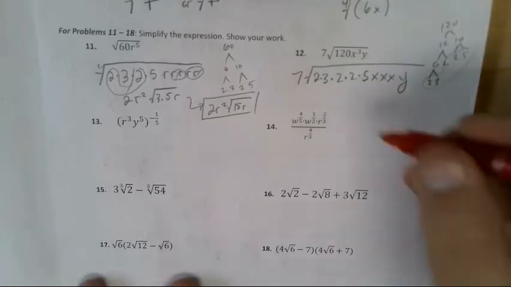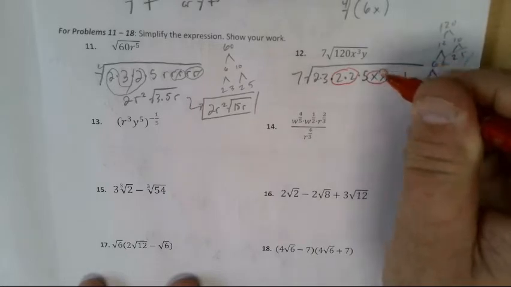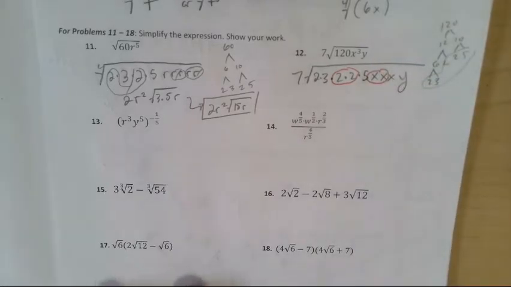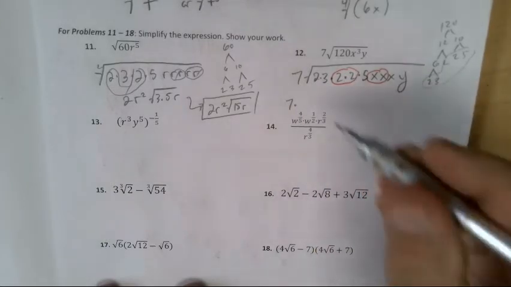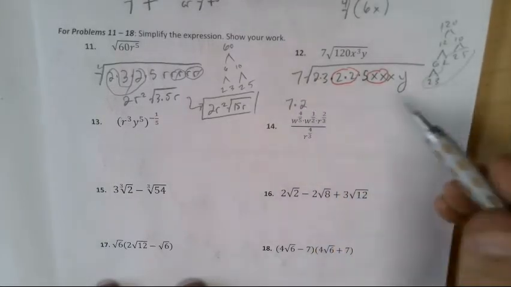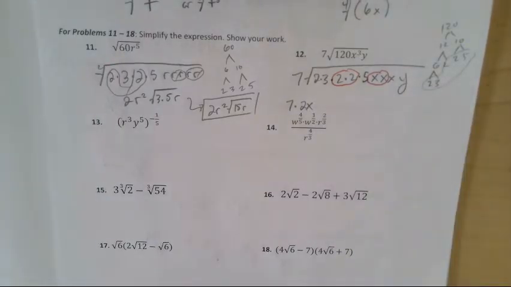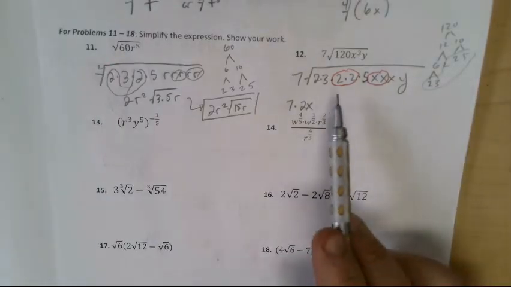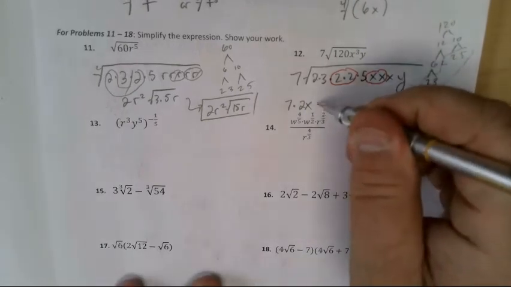Looking for groups. Okay, there's a pair of 2's. There's a pair of x's. Is that it? So I've got 7 times the 2 that I'm able to pull out times the x that I'm going to be able to pull out. There's a 2, a 3, a 5, and an x and a y. That's all there is to it.